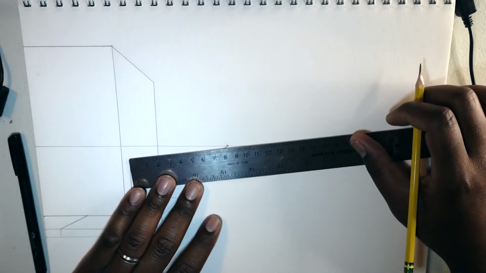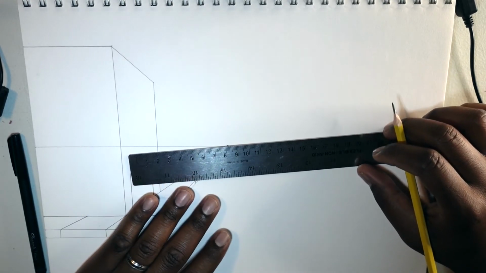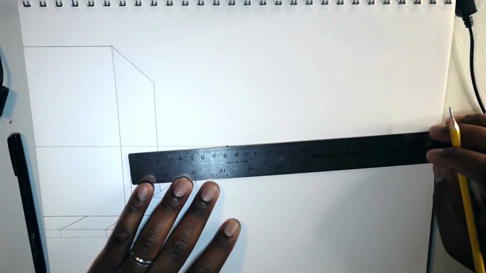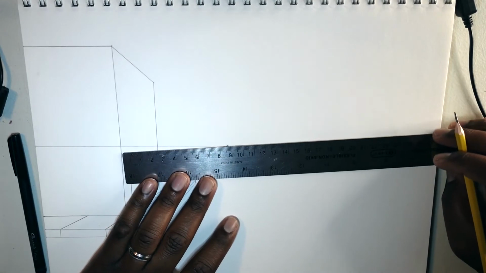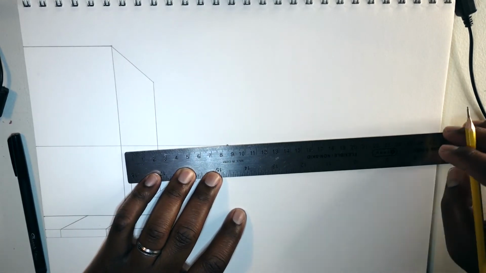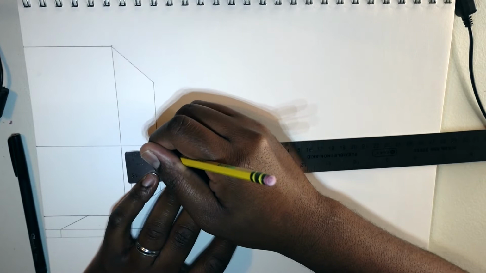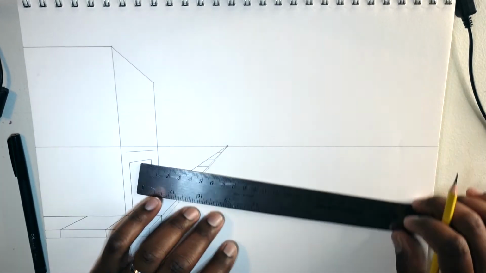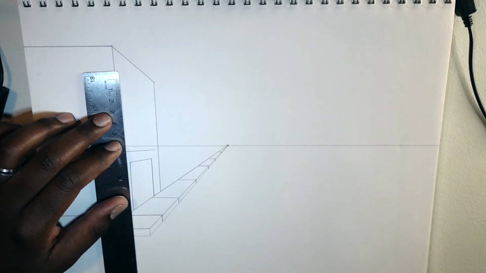And then if we wanted the storefront to have a sign, we could put a sign above the door. Coming from here to here, coming up.